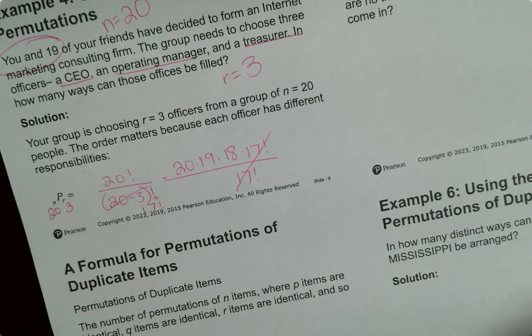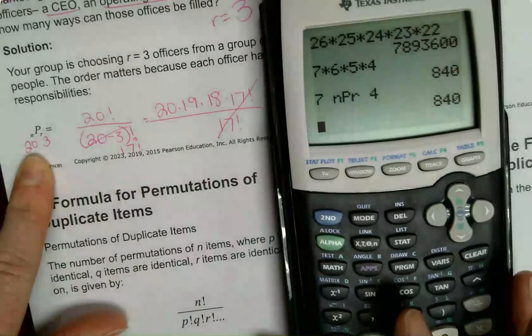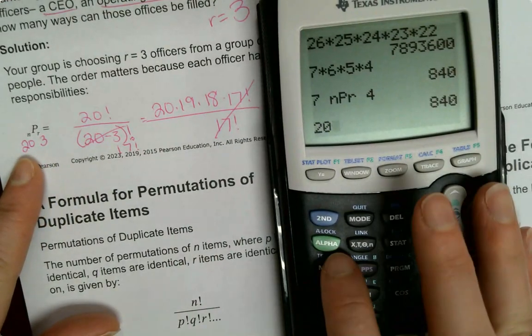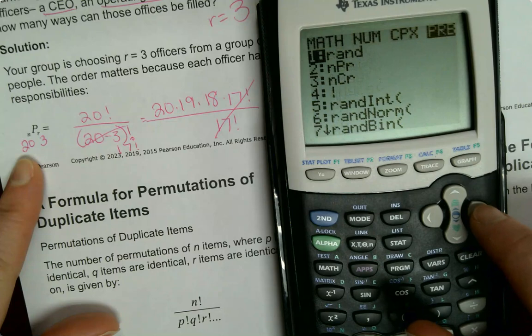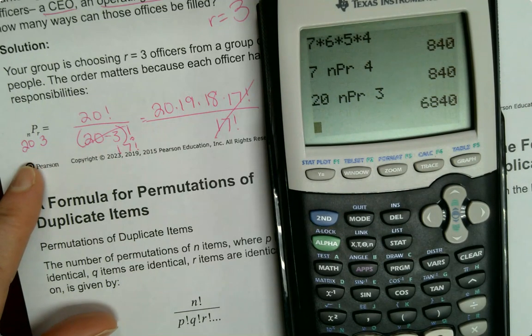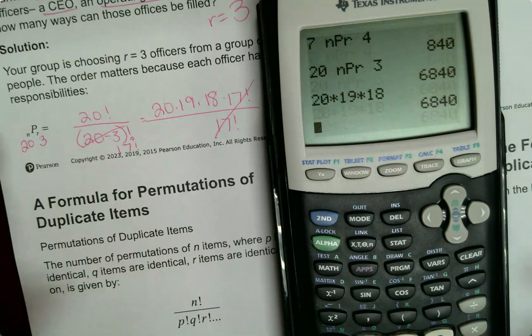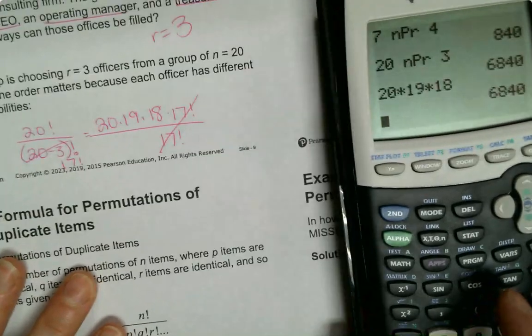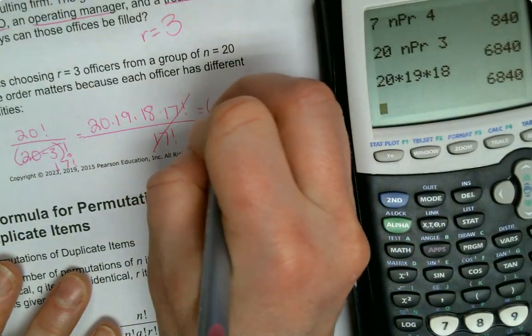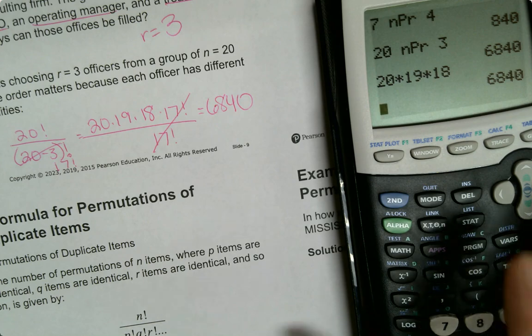You can put it in the calculator. I'm going to do this one so you see that again. So 20, you go up to math, over to probability, down to NPR, 3, 6,840. You could do 20 times 19 times 18. Same thing. So that's how many different ways you can fill those 3 positions.